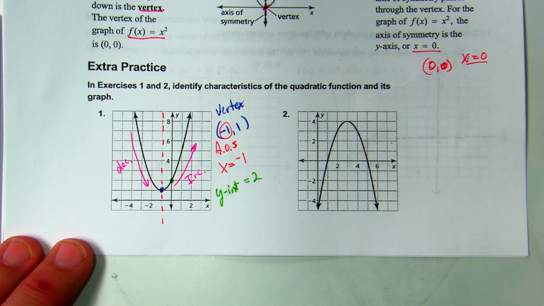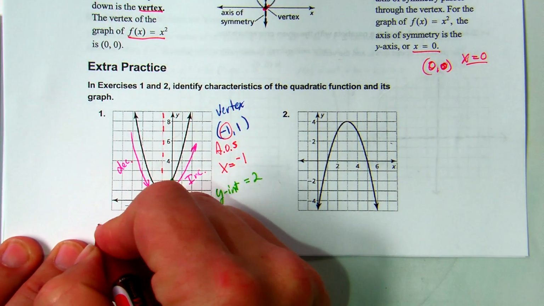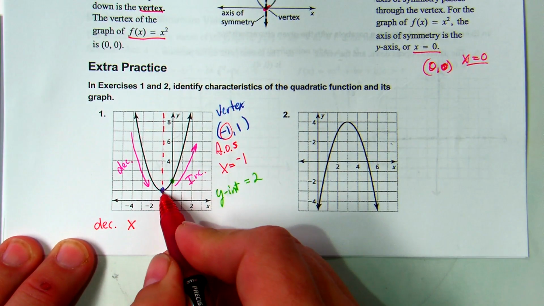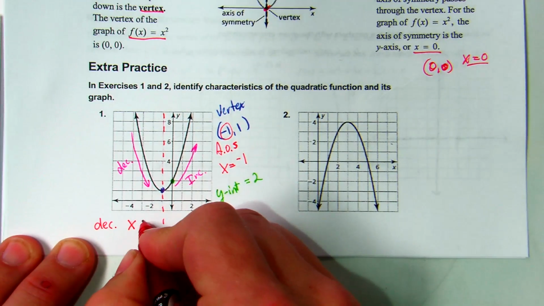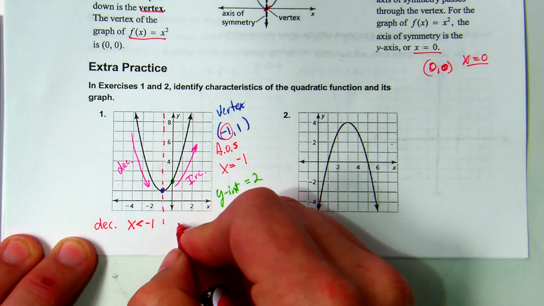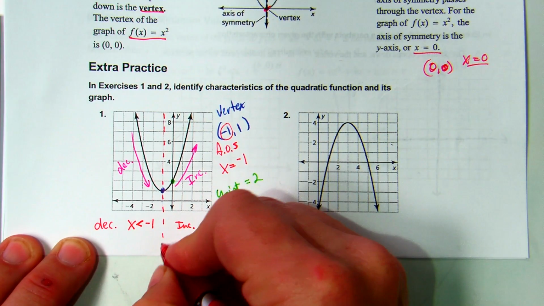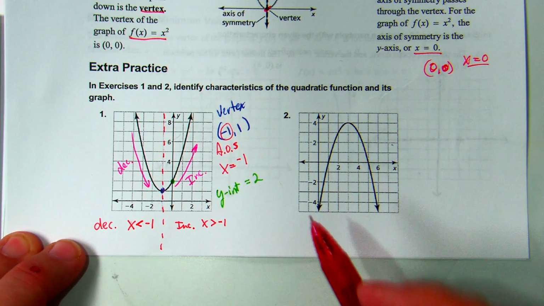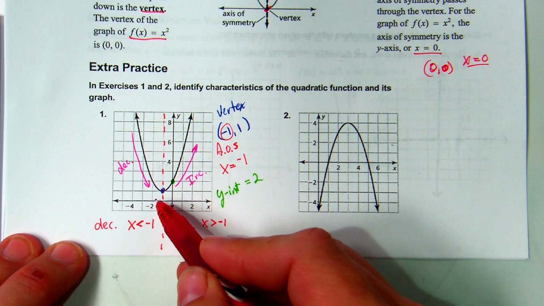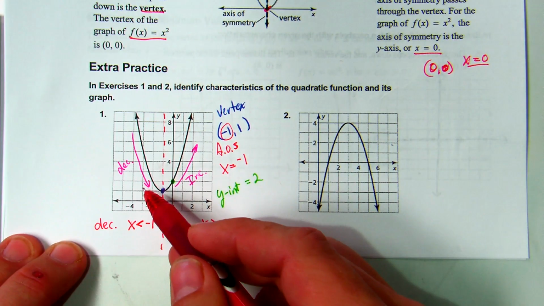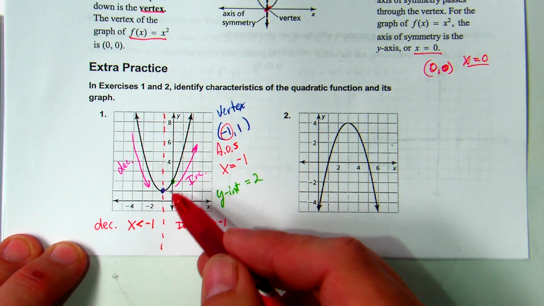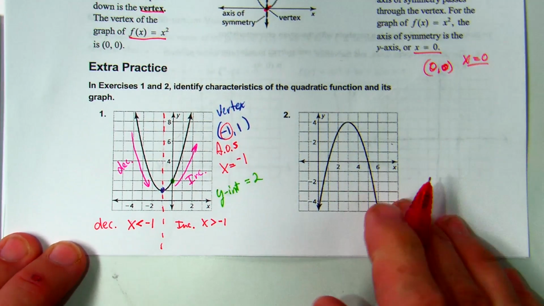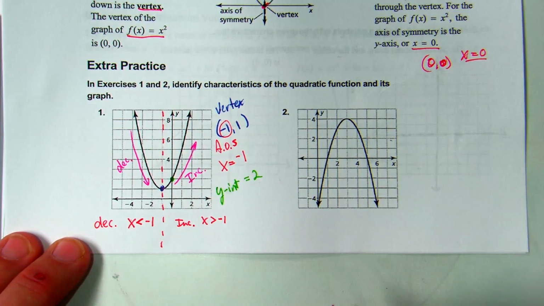So the way you could write that is that it is decreasing as long as x is less than the vertex value, so as long as x is less than -1. And then it's increasing as long as x is greater than -1. Does that make sense? As long as x is less than -1 on this side, the function is decreasing. But as long as it's greater than -1, the function will be increasing. So you kind of see where that is going to be taking place.